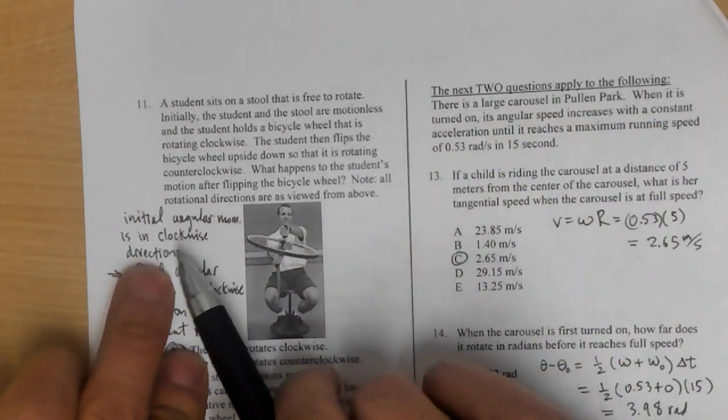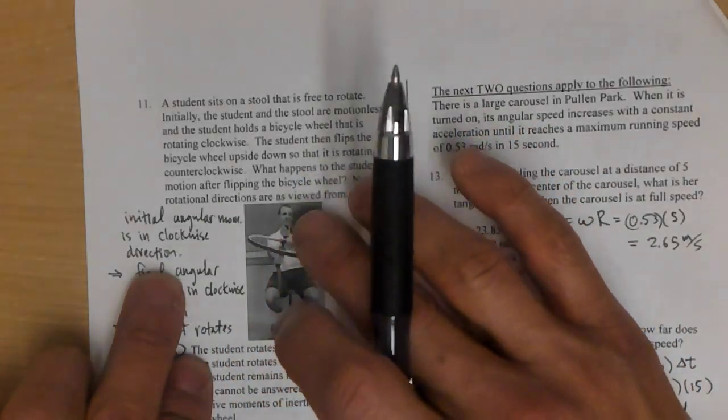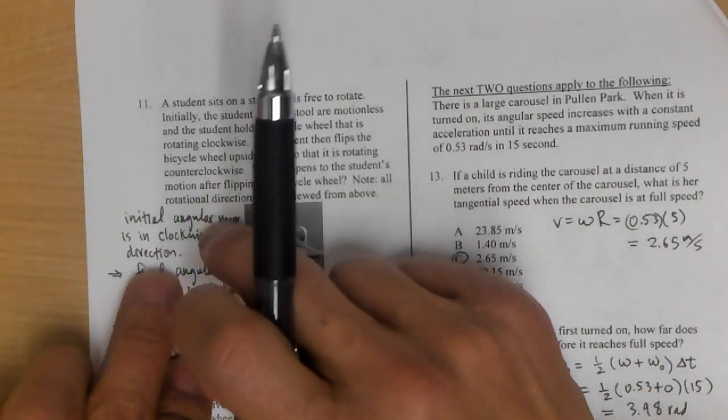So the initial angular momentum is in the clockwise direction. That's because the student is not rotating and the stool is not rotating, so the total angular momentum will be clockwise.